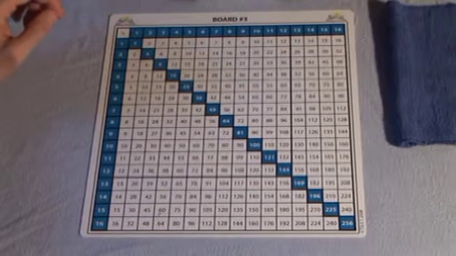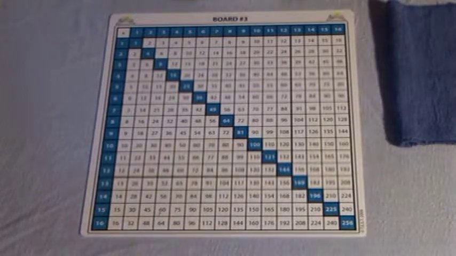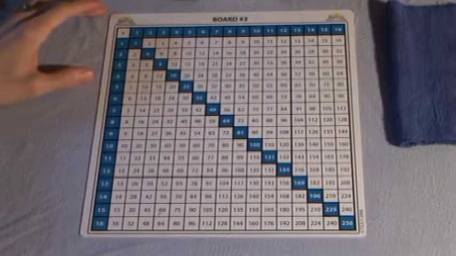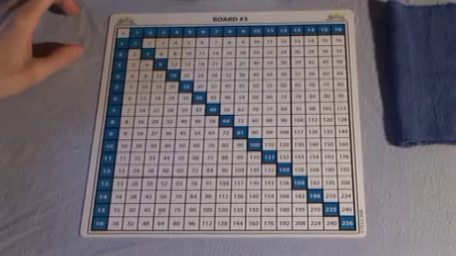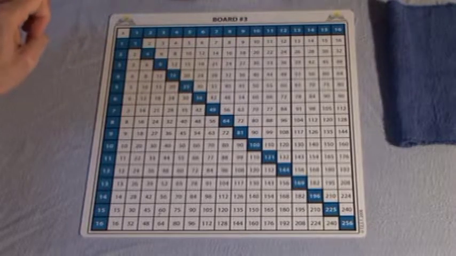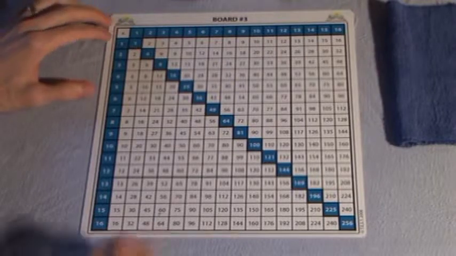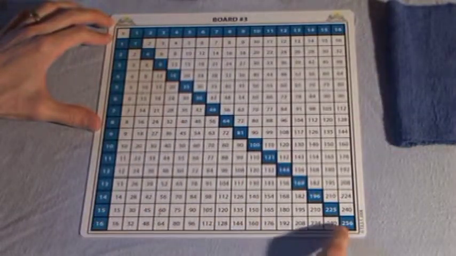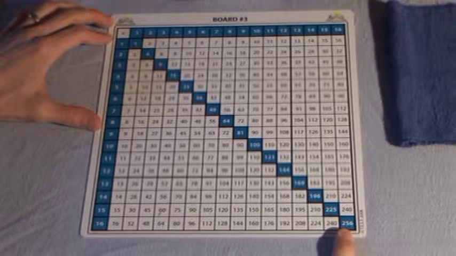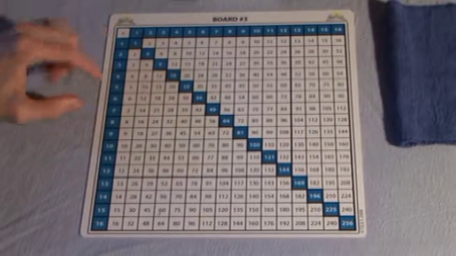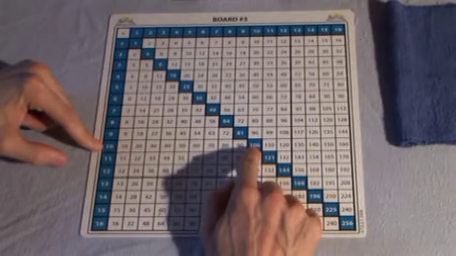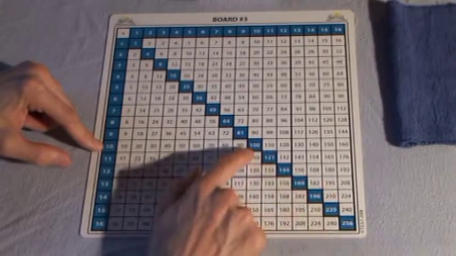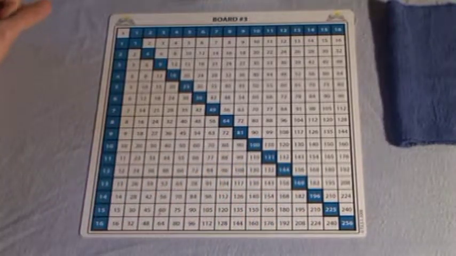so 9 plus 4 is 13. We can also use this board with subtraction, and we can look at the question on number 8 where we have subtraction. We can look at 16 squared minus 10 squared. So 16 times 16 is 256. And then we subtract 10 squared, which is 10 times 10 is 100. So 256 minus 100 is 156.